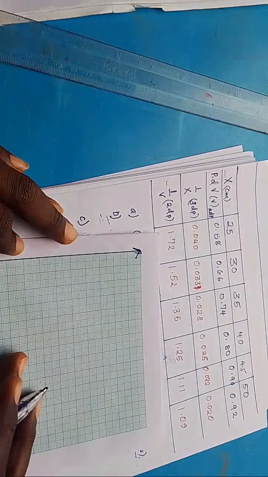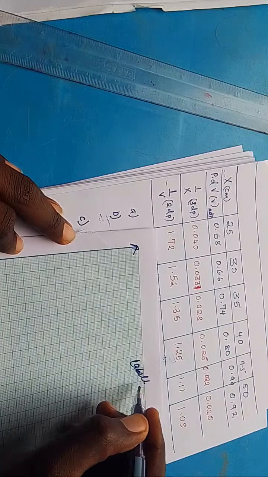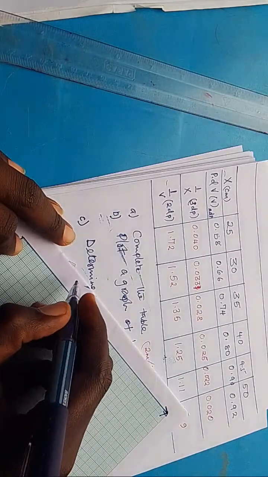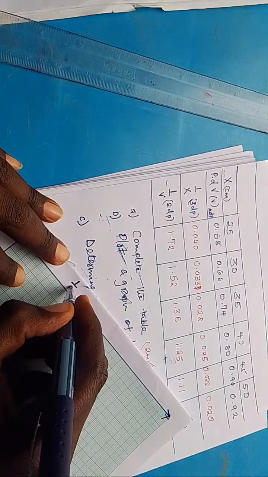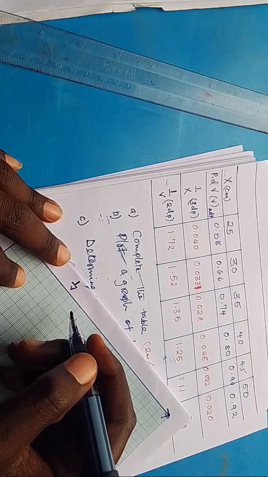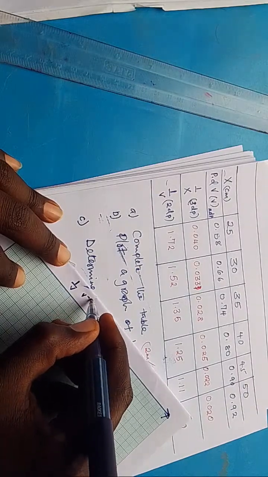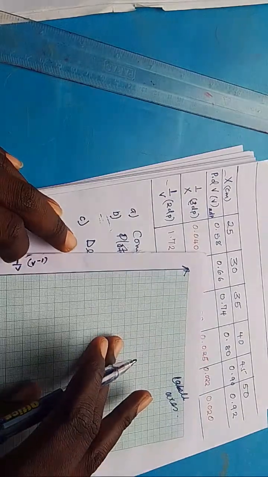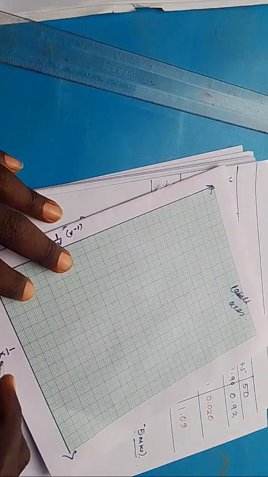The second thing is to label the axes. The one for y is 1 over v, and I'm supposed to give the units, which will be per volt. Then it is against 1 over x.